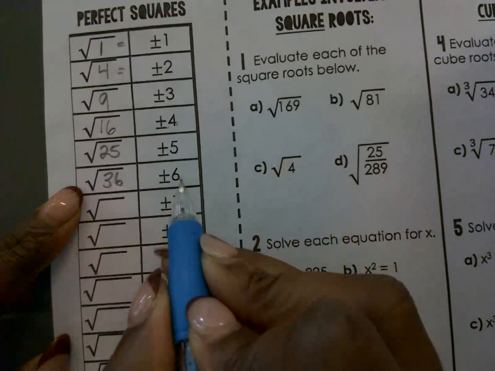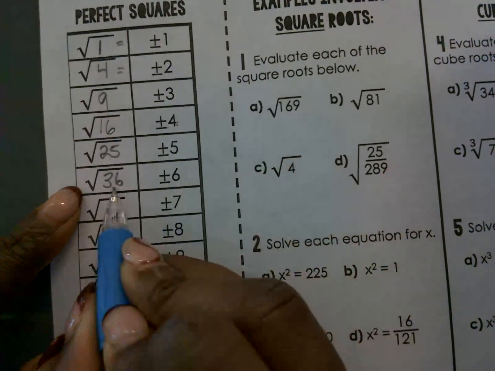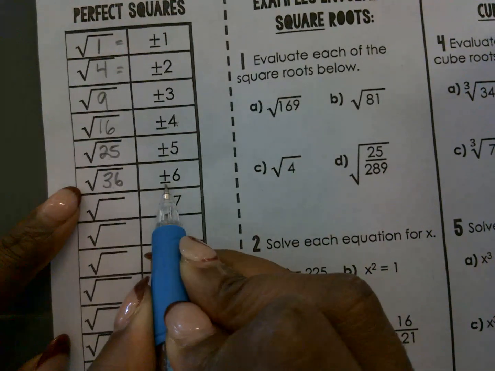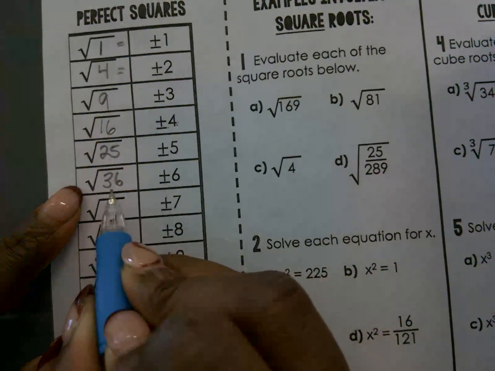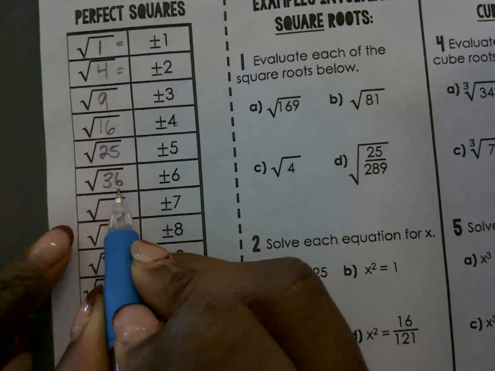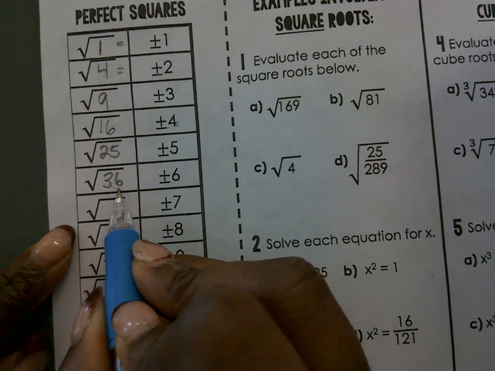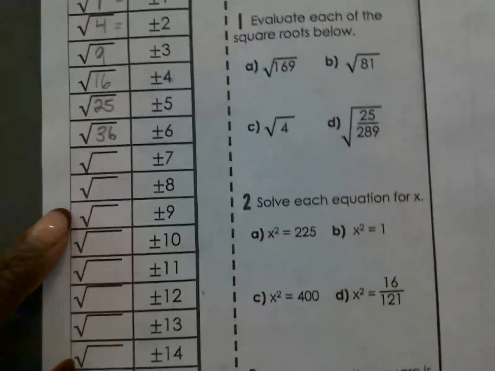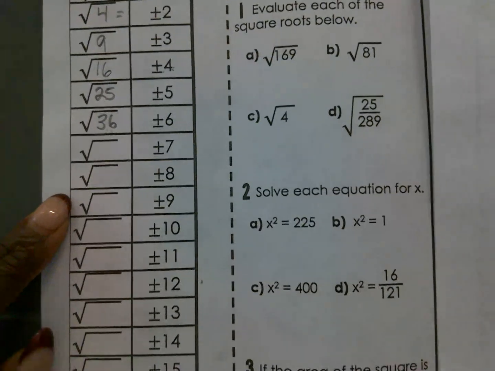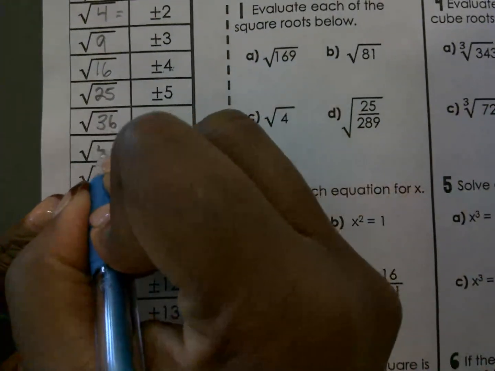36. Why? Because 6 times 6 is positive 36. Negative 6 times negative 6 is also a positive 36. Okay, I'm going to slow down a little bit because the numbers are getting a little larger and I need you to think. What's the next perfect square? Yes. 49. Good job.